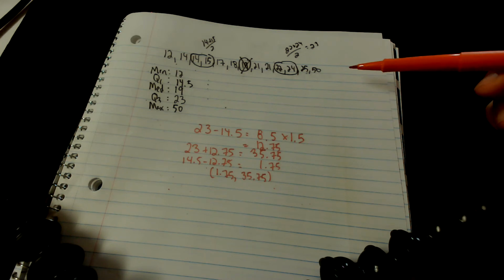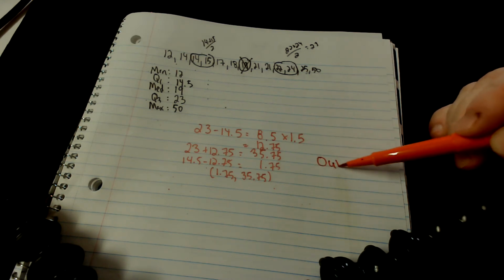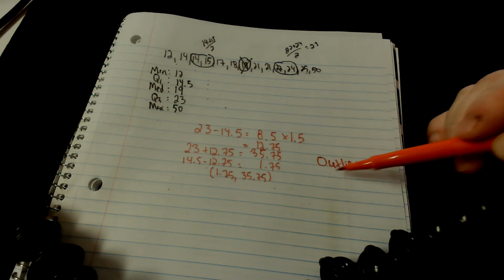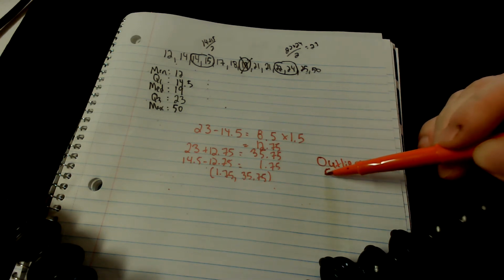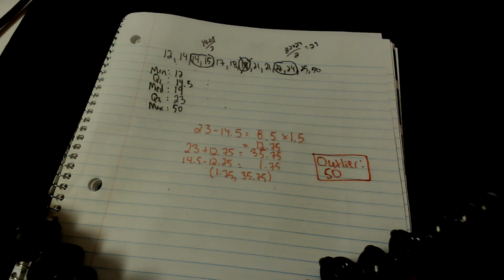The only thing in this data set that would fit that would be 50. So that means I have an outlier at 50. So that's my only outlier. Again, you can have one outlier or you can have many. Okay, last one real fast before I switch to the final topic. That is this one to find our outliers with.